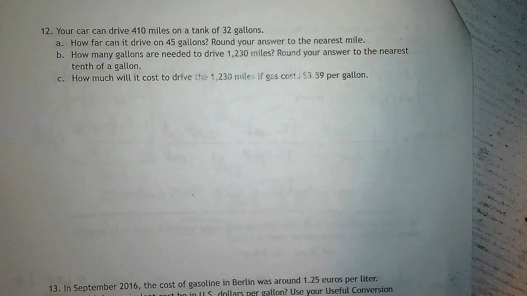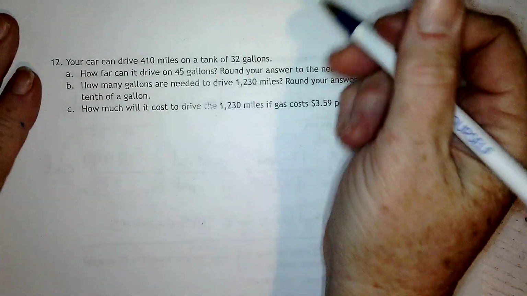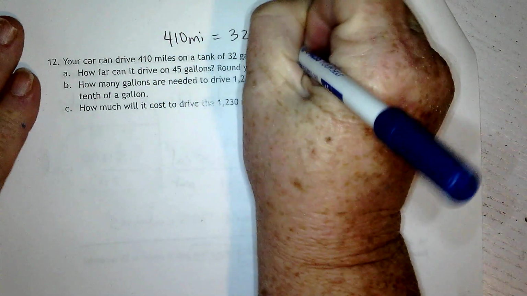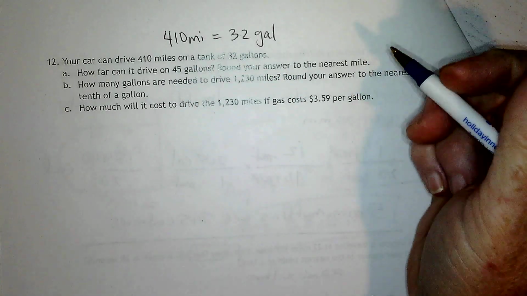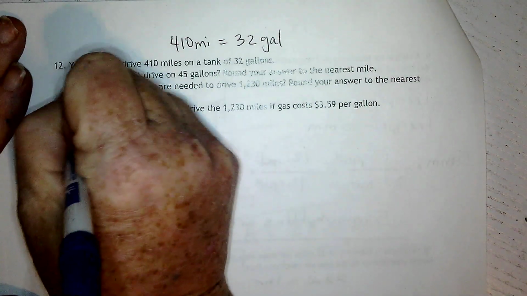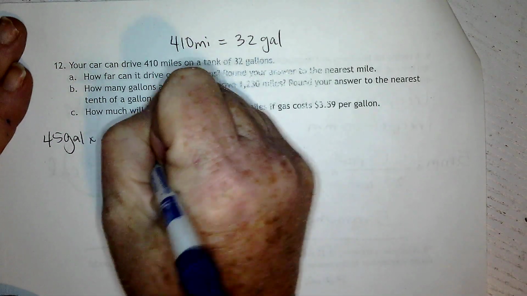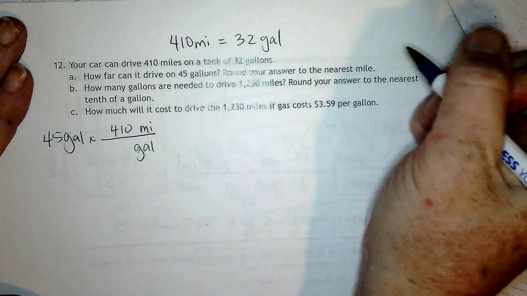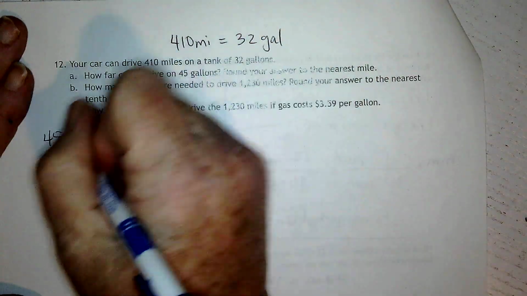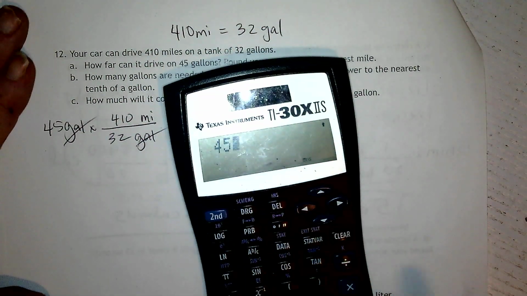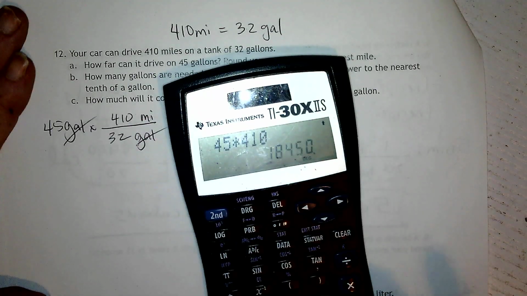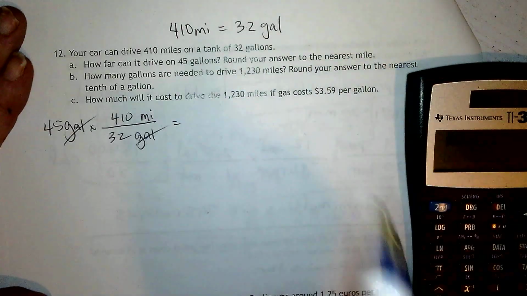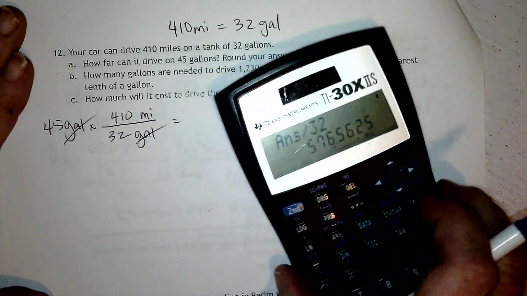Your car can drive 410 miles on a tank of 32 gallons. That's a conversion. 410 miles is 32 gallons. How far can it drive on 45 gallons? All right, so we start with 45 gallons. We want to get rid of gallons and go to miles. Now plug in the numbers. 410 over 32. Multiply straight across, gallons are gone. 45 times 410 equals, and then divide by 32. That is 576.6. Oh, round to the nearest mile, so 577.